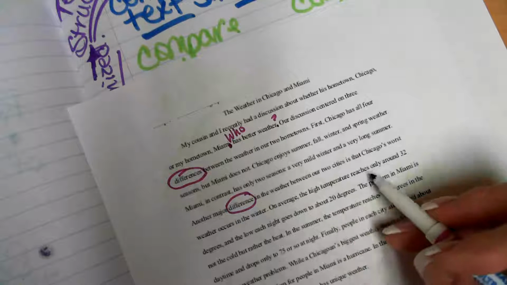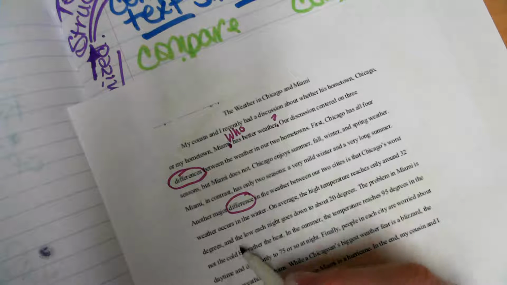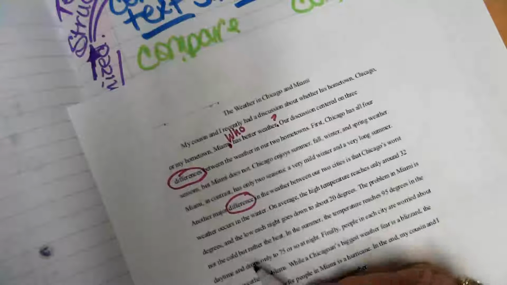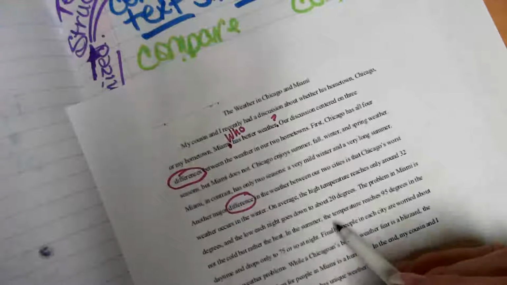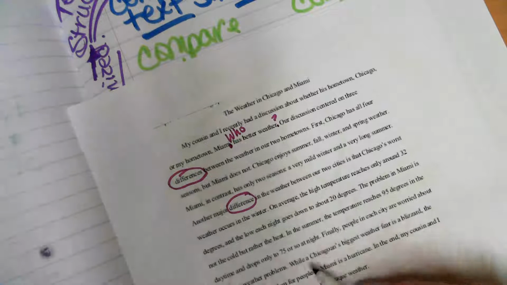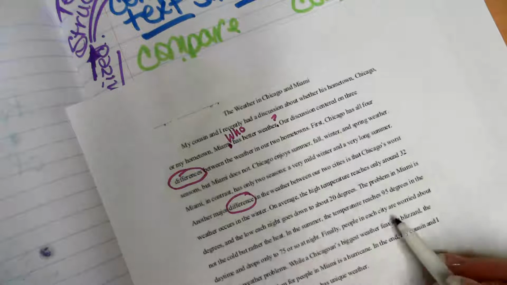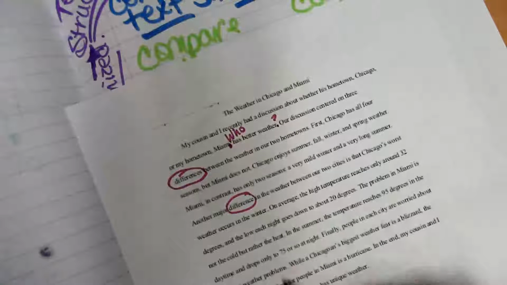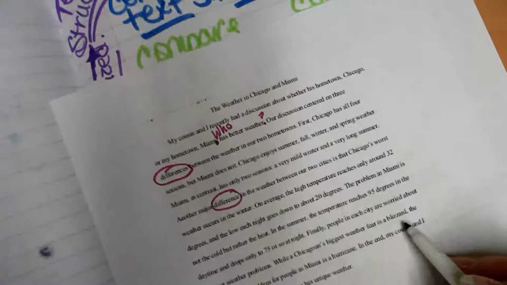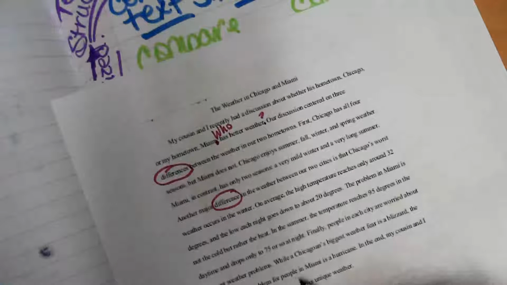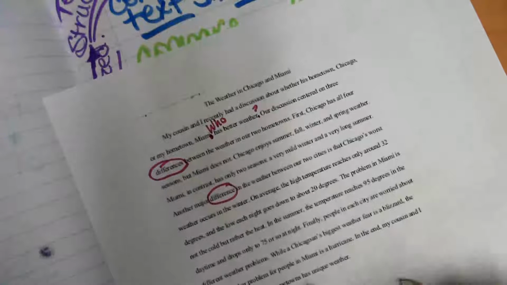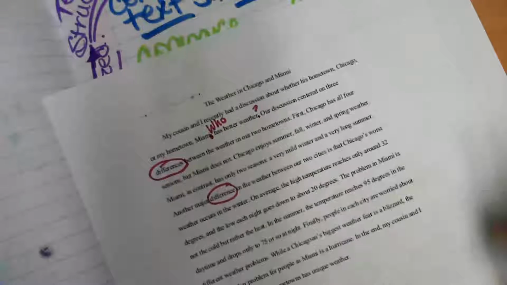On average, the high temperature reaches only around 32 degrees, and the low each night goes down to about 20 degrees. The problem in Miami is not the cold, but rather the heat. In the summer, the temperature reaches 95 degrees in the daytime and drops to only 75 or so at night. Finally, people in the city are worried about different weather problems. While Chicagoans' biggest weather fear is the blizzard, the biggest weather problem for Miami is a hurricane. In the end, my cousin and I learned that each of our hometowns has unique weather.